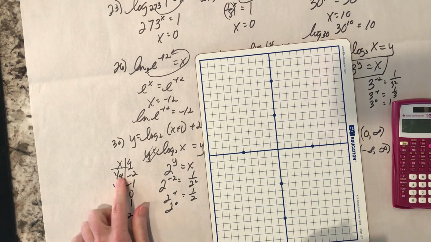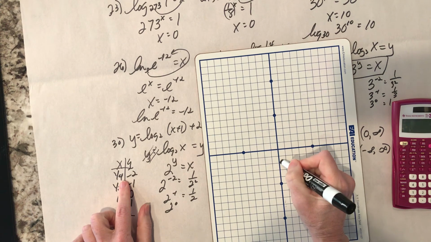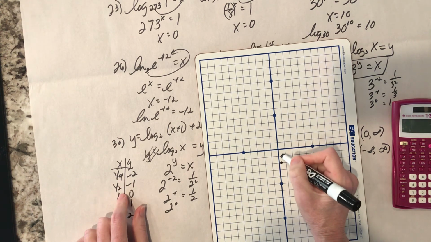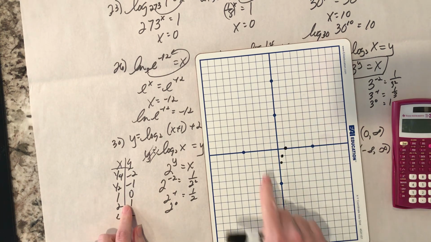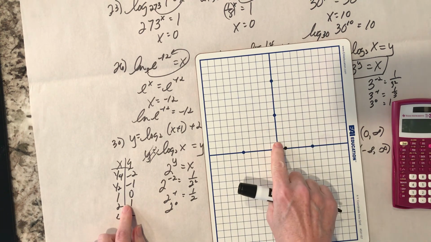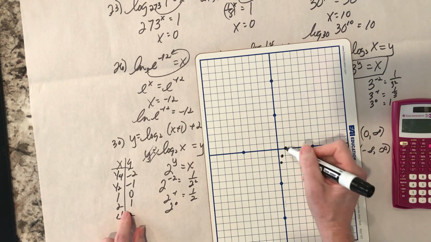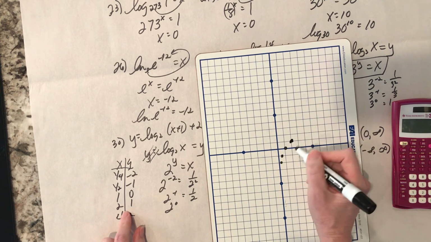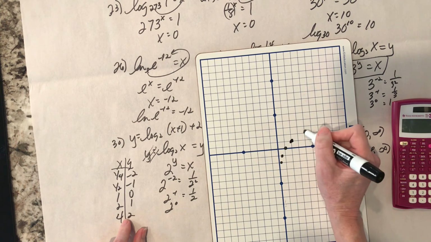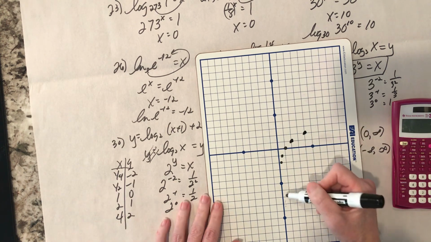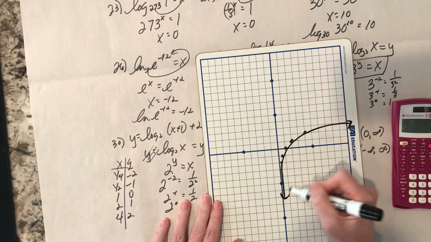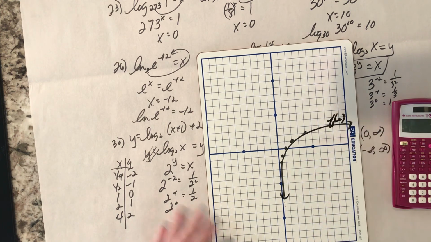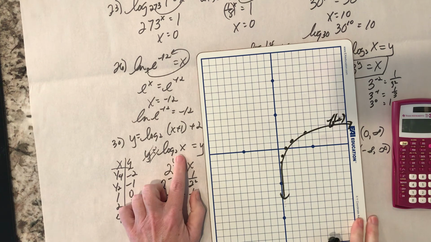So 1/4, -2. 1/2, -1. 1, 0, everybody's going to go through 1, 0. Remember on the exponentials, everybody's going through 0, 1. Now it's the flip there. We'll explore that a little bit later. 2, 1, and then 4, 2. So that's f of x, or the main one, the parent function. That's the log base 2 of x.